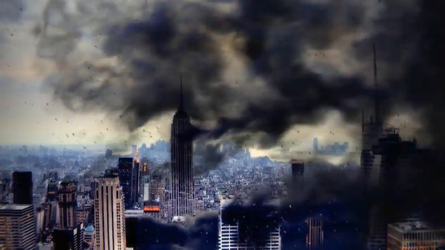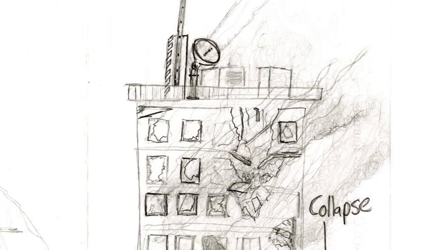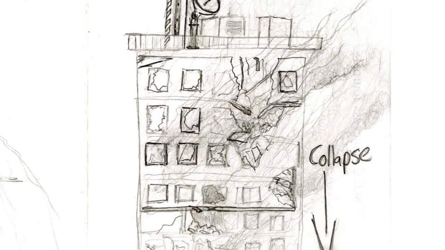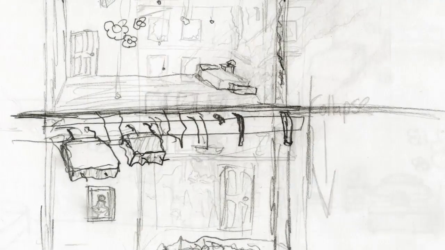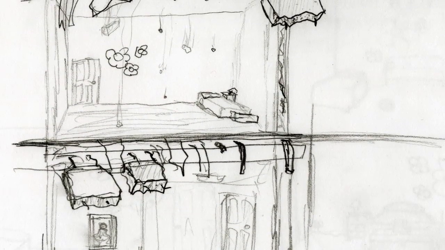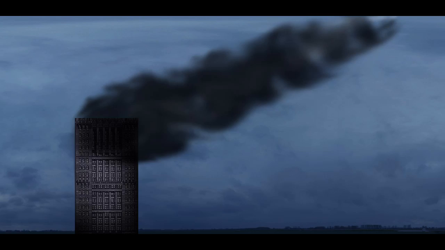So I stupidly decided on the most complex scene that I could think of, and that was a city that had just been hit with an earthquake. I sketched out what I wanted the building to look like, and then I ran a few mock-ups in Photoshop just to get the sort of look I went for.